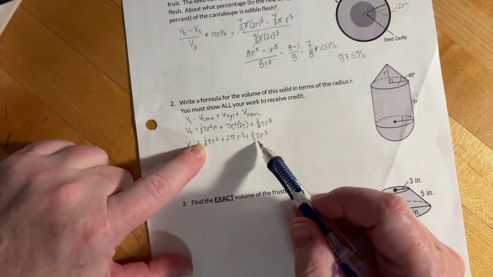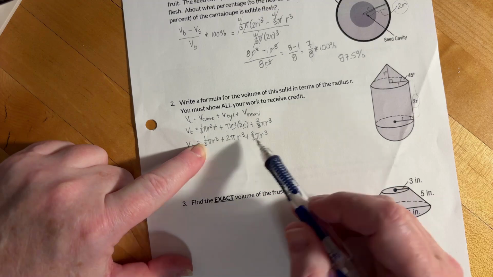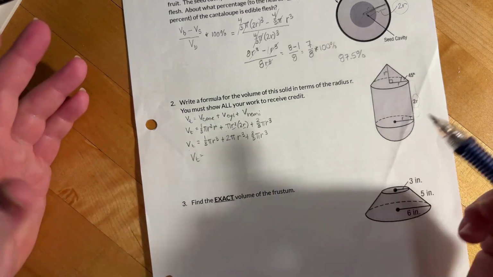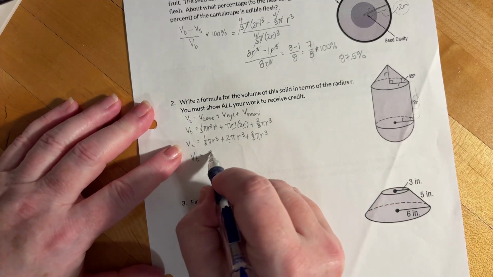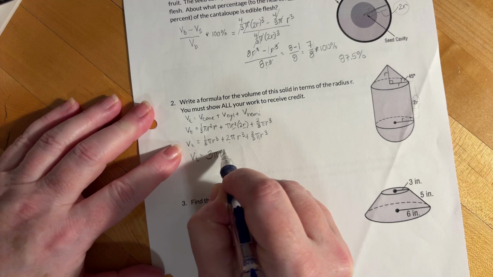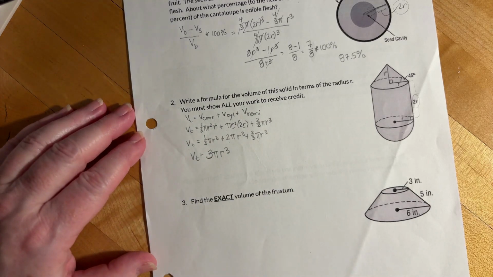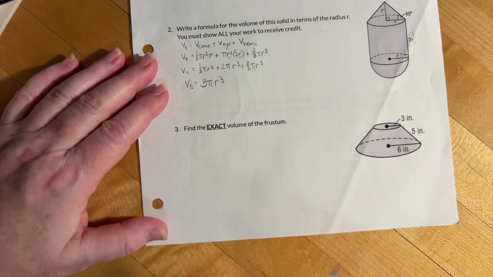Well, look here. I got a 1/3 and I got a 2/3. Well, 1/3 plus 2/3 is 1. So that's 1 pi R cubed between these two terms, plus 2 pi R cubed, which is 3 pi R cubed. That is your total volume. Okay.